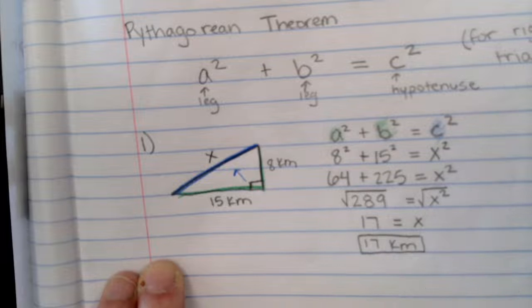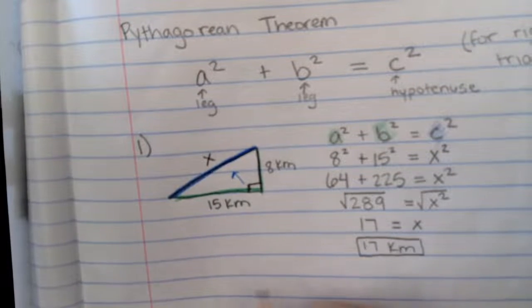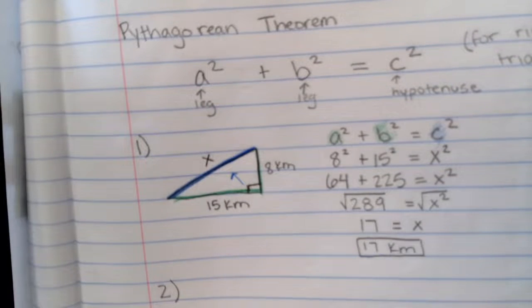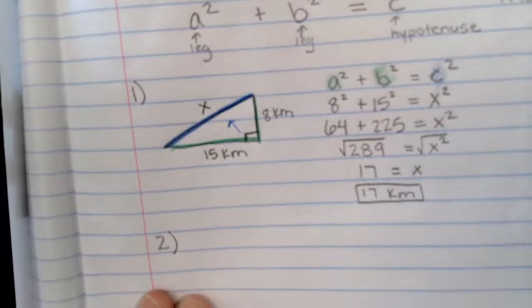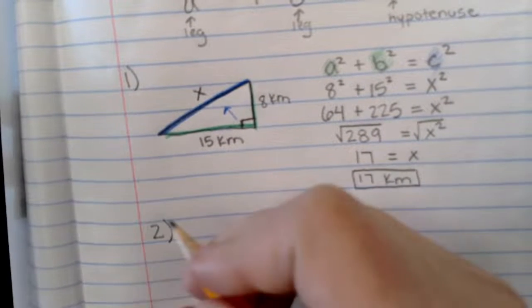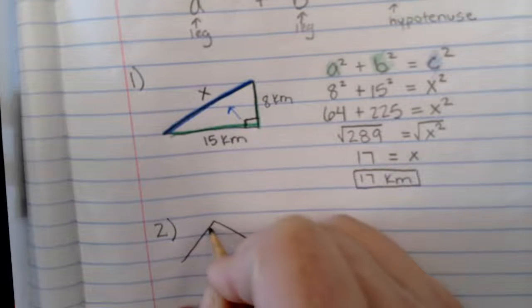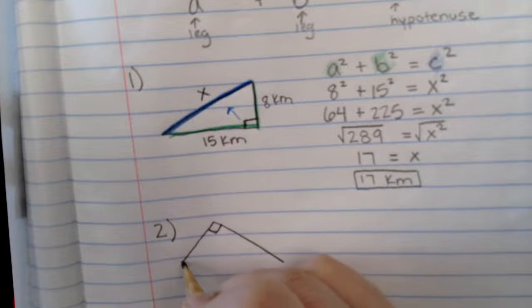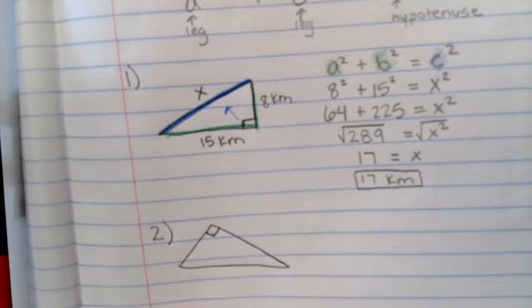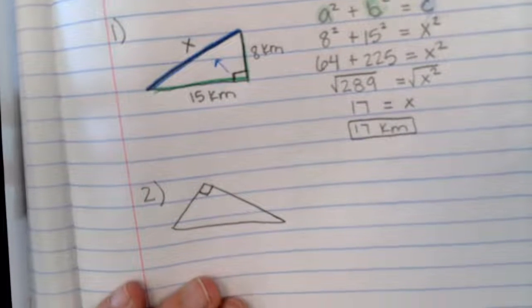I know that this leg here is 7.9 centimeters, so cm. And then we know that this side here is 16.7 centimeters. And our last side here is x.